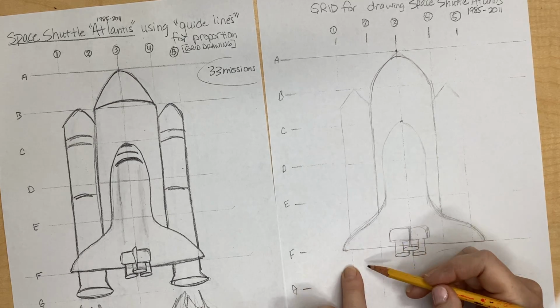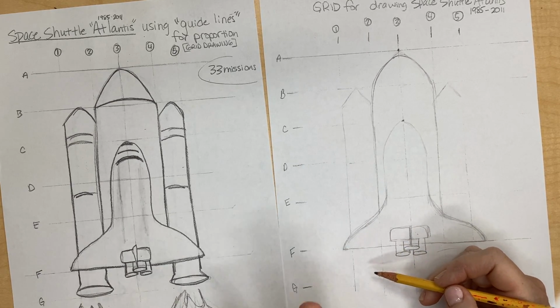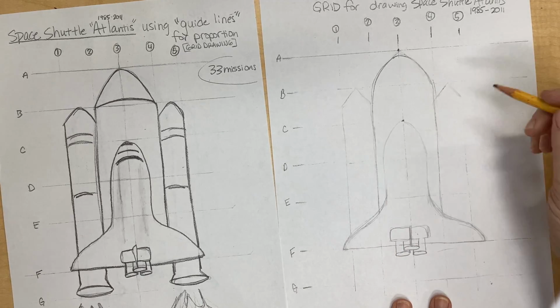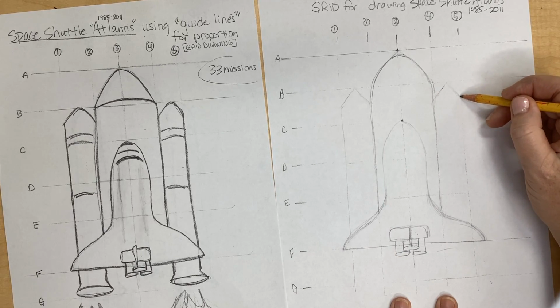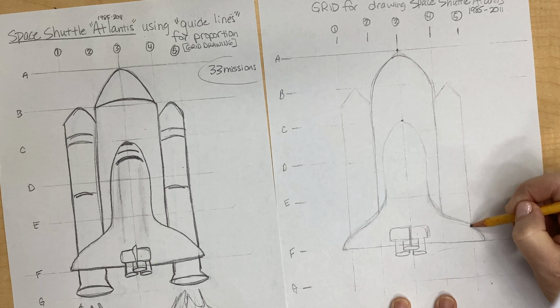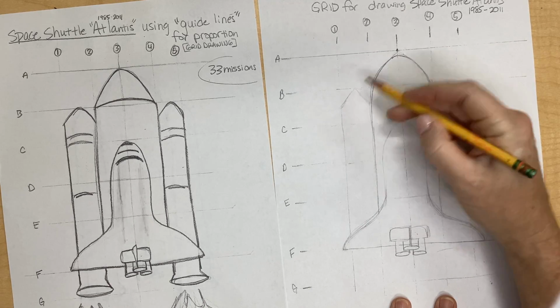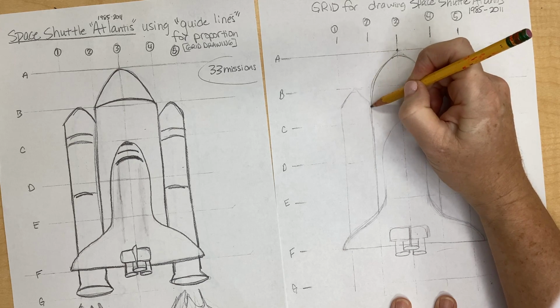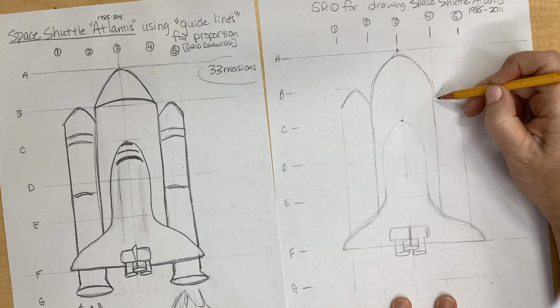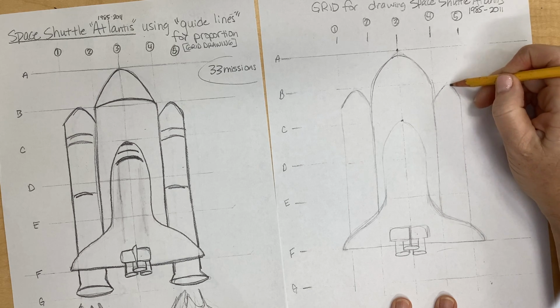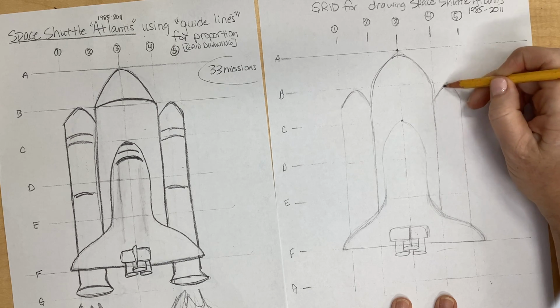It is going to extend a little past the orbiter. We'll do that next. And then follow line 5 down. Just like that. So then we can kind of round this off just a little bit, so it's not a sharp point, but it is still very aerodynamic.